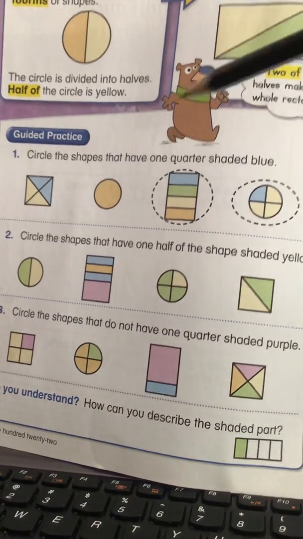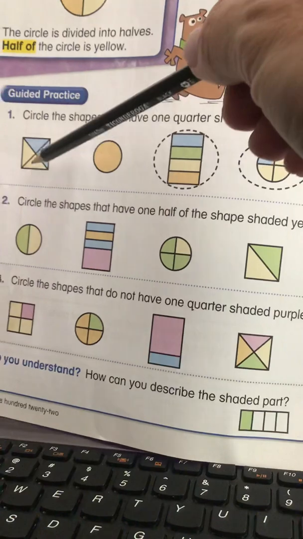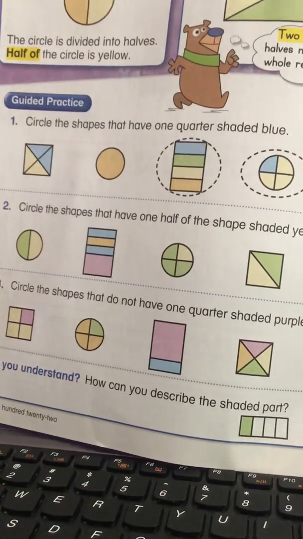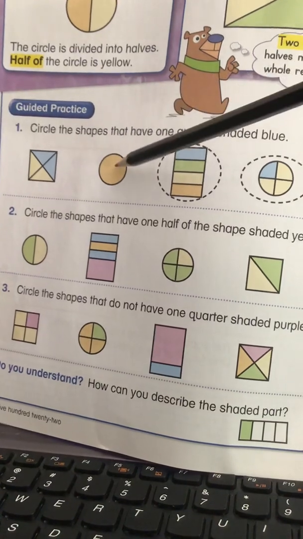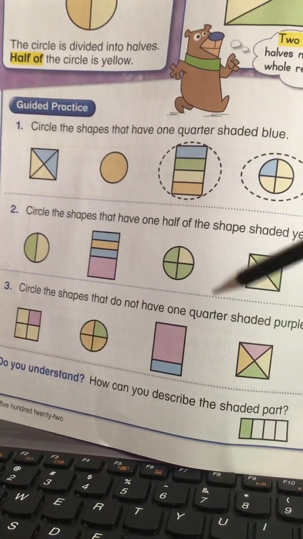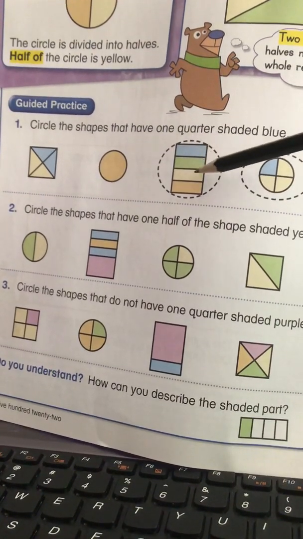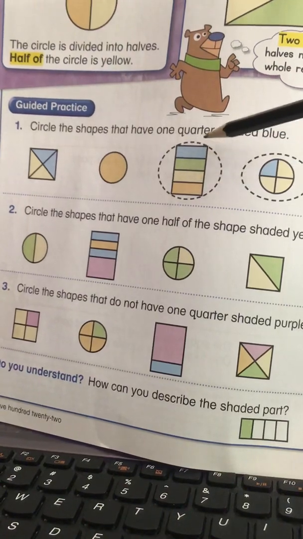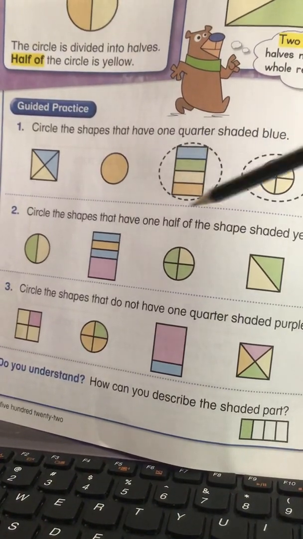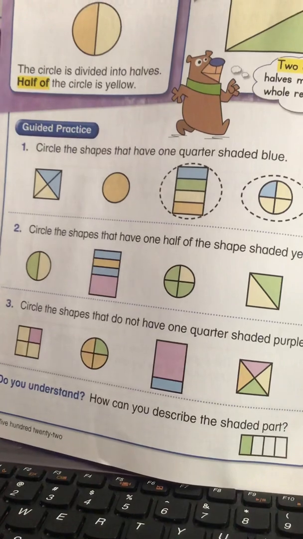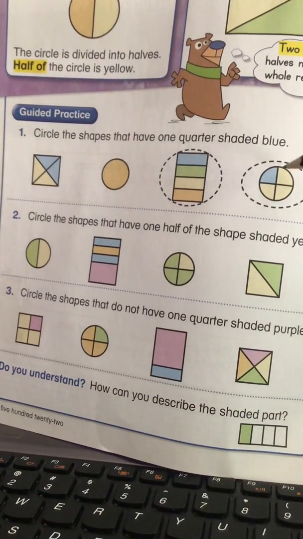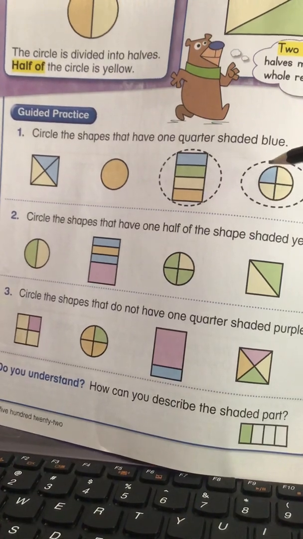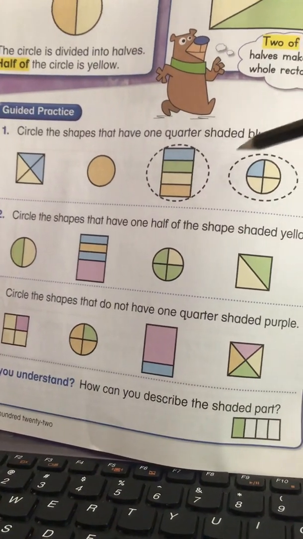So this one has 4 parts, but 2 of them are blue. We only want 1. This one does not have 4 parts. This one has 4 parts and 1 of them is blue. It is already dotted for you. Just circle it. This one has 4 parts, only 1 is blue. It is done for you, so circle it.